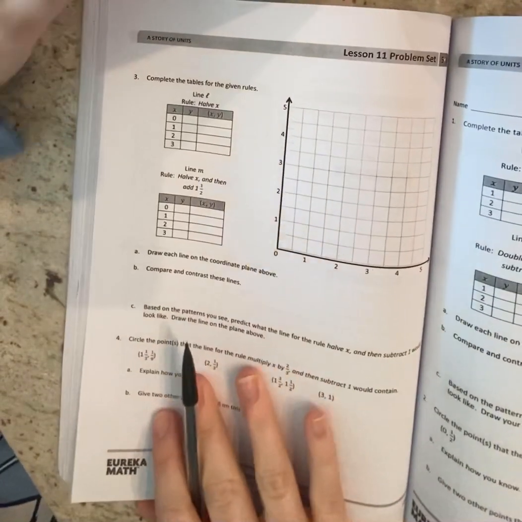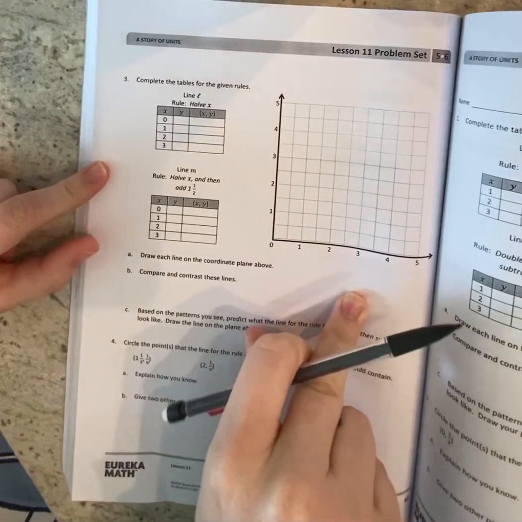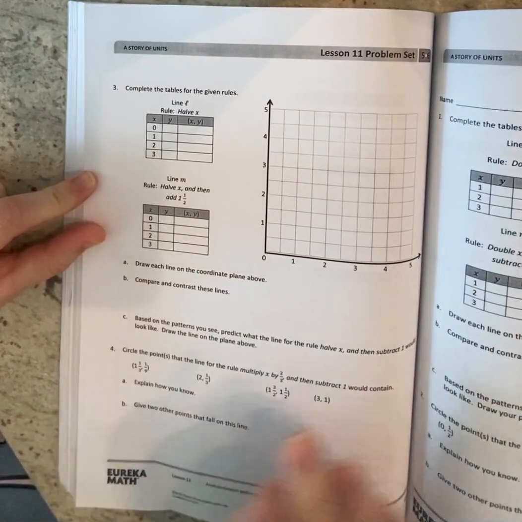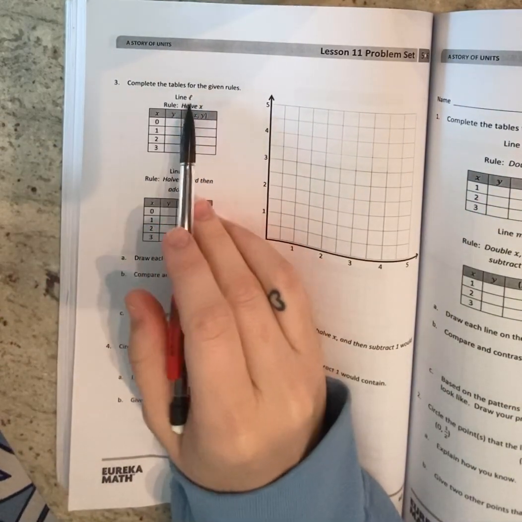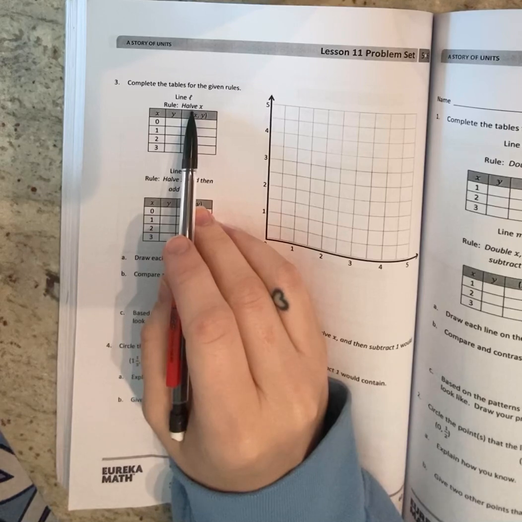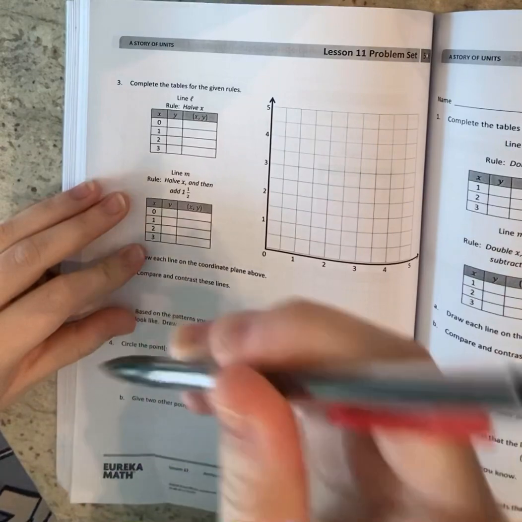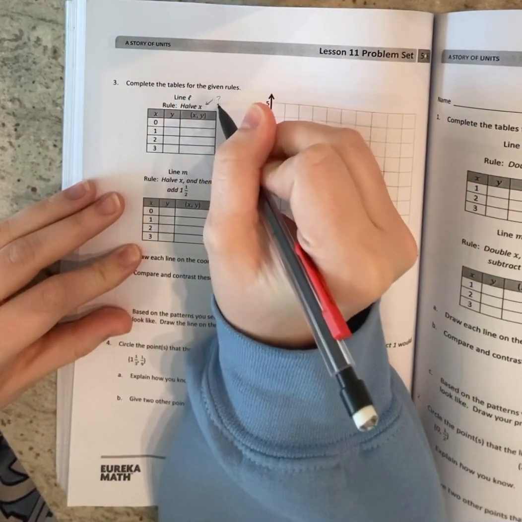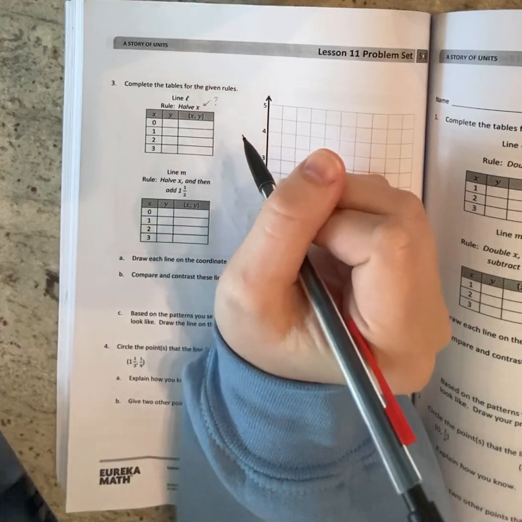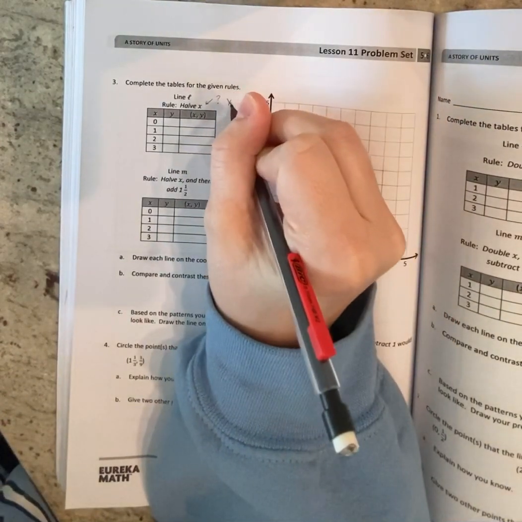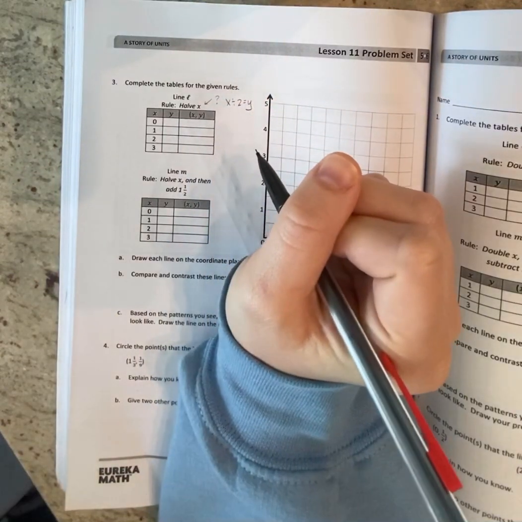All right, so sort of similar to the first page, they're going to give us some rules. We find the points and then compare the 2 lines that we've drawn. So in number 3, it says complete the tables for the given rules. The first one is line L, and what we're going to do is have x over 2. You might look at that and say, what does that mean? That's basically just doing x divided by 2. So basically what we're doing is x divided by 2 equals y.